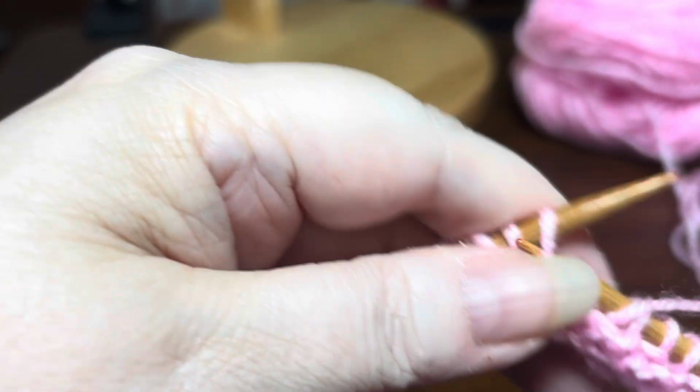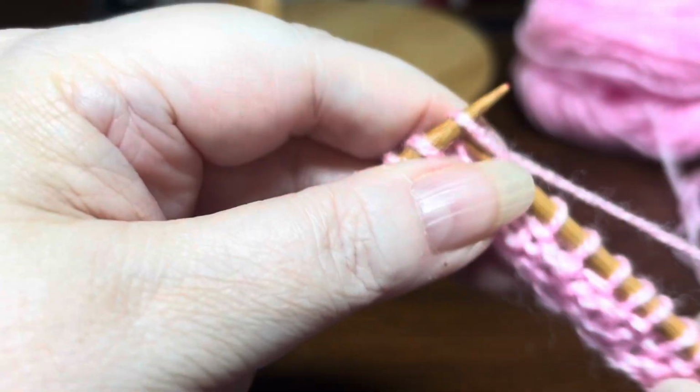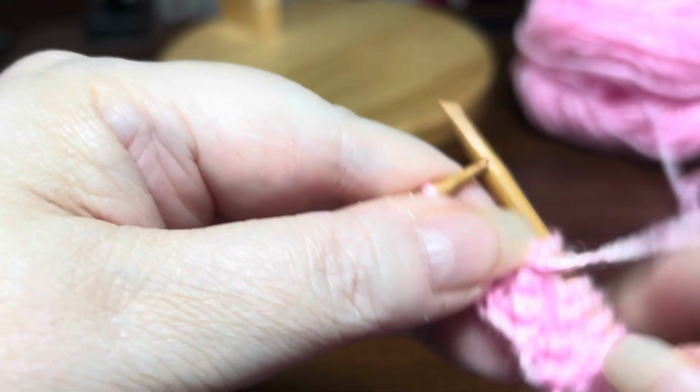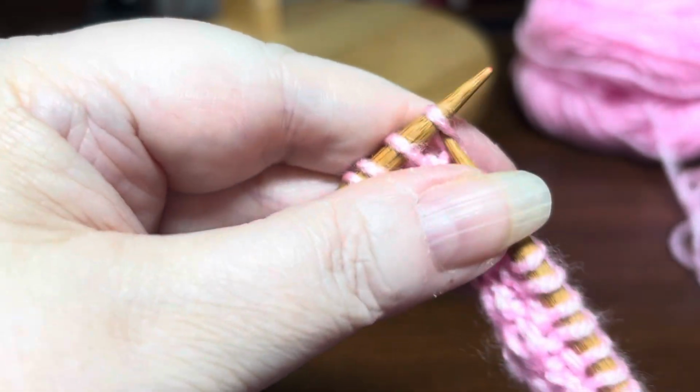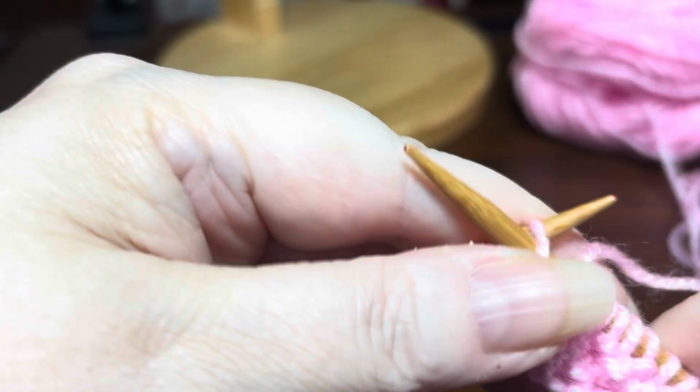And this is a seed stitch. It is just pretty much the same. I suppose you could almost call it a one-row repeat, because the instructions are just to knit the purl stitches and purl the knit stitches, and that's the pattern design.